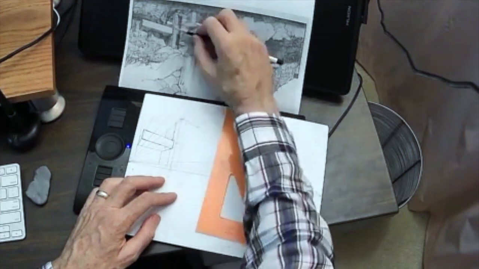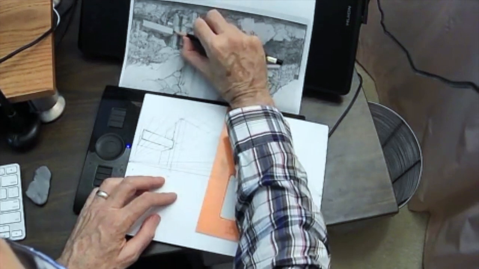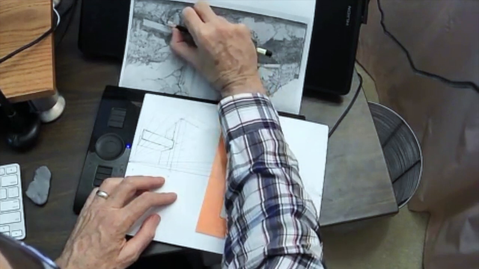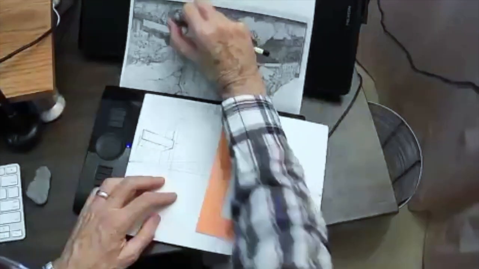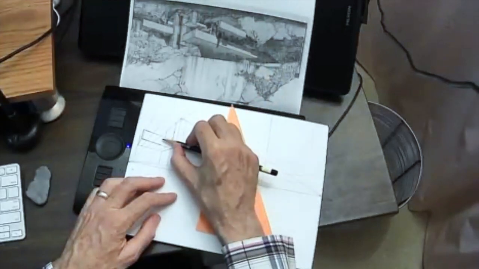Here's another measurement I want to take. I want to take this distance from here to here. That's really helpful. So a little less than half of this, a little less than half of that, just something like that.